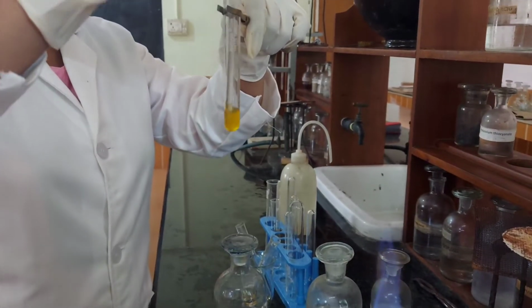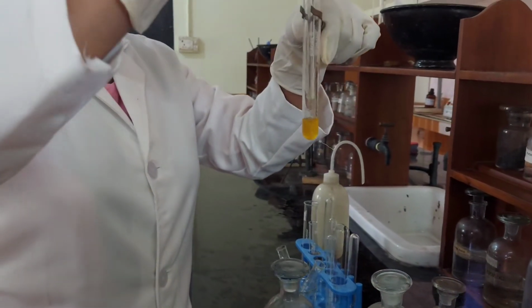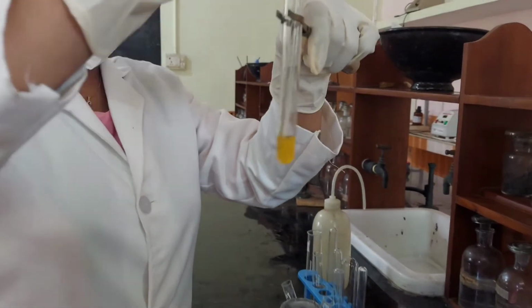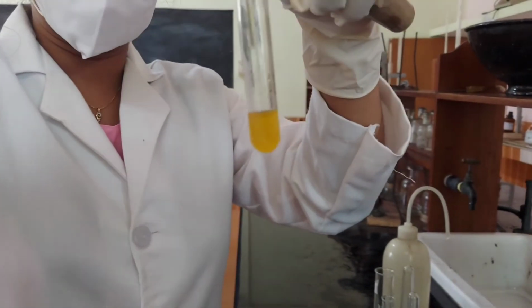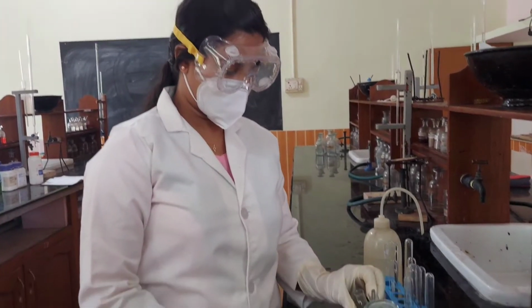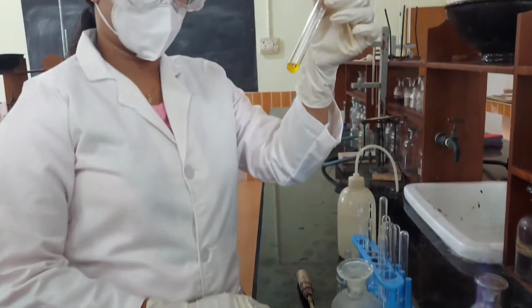As you can see, there is no scanty white precipitate, so absence of strontium. In the absence of strontium, next we test for calcium.